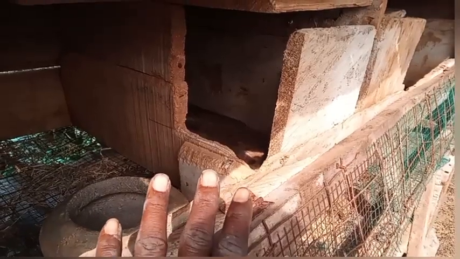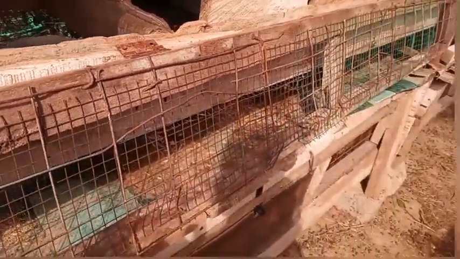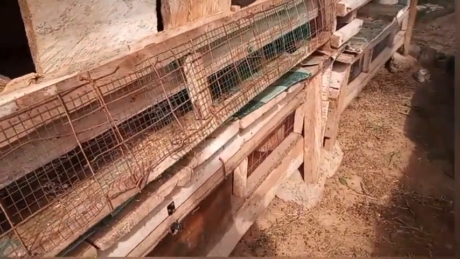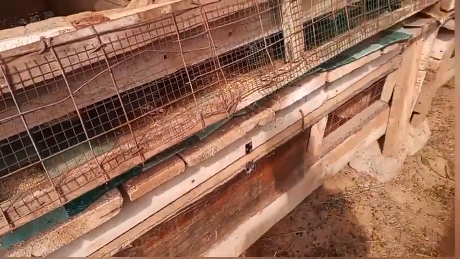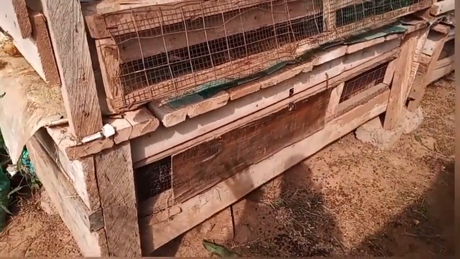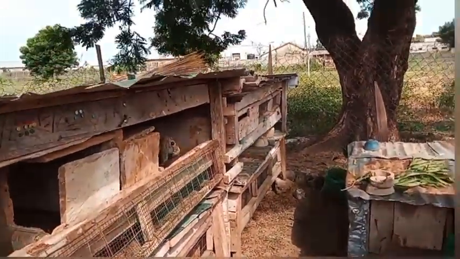So something like this, I think, is very secure for our rabbits. And the reason why we do this is because our rabbit cages, we are using the outskirt system. Our cages are in the outskirt. They are under a big tree.